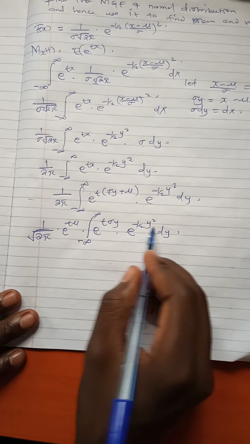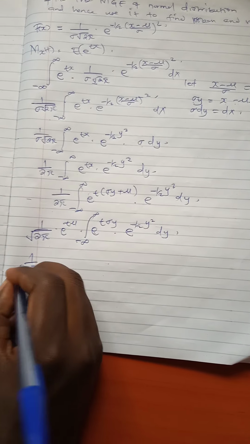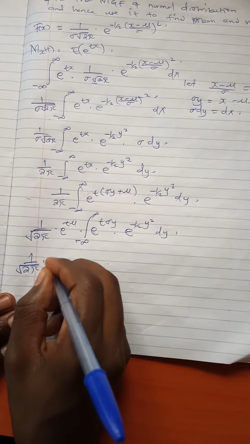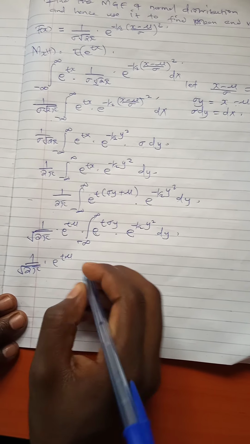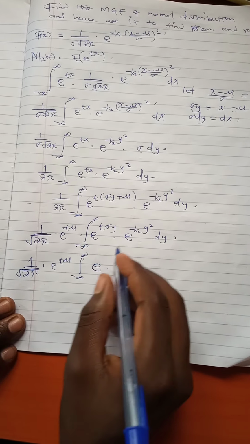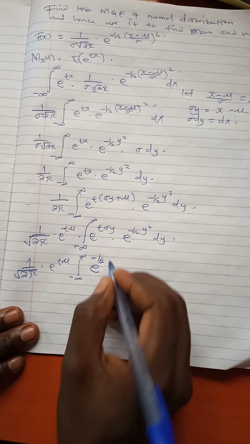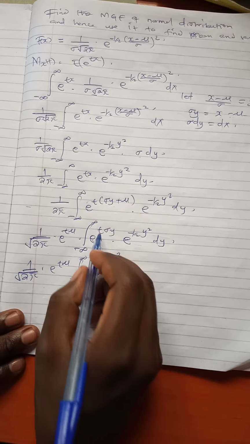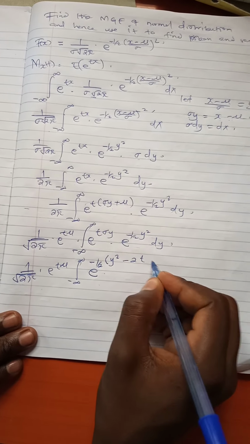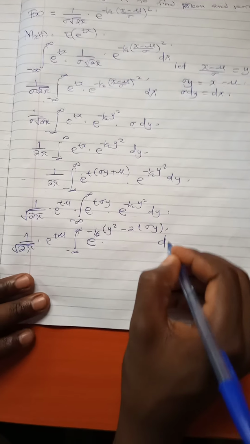Because we are multiplying, we are going to add the powers, so that I have e^(t mu) times the integral from negative infinity to infinity of e, which is common. I'll factorize out negative a half, so it will be negative a half into y squared minus 2 t sigma y, with respect to dy.